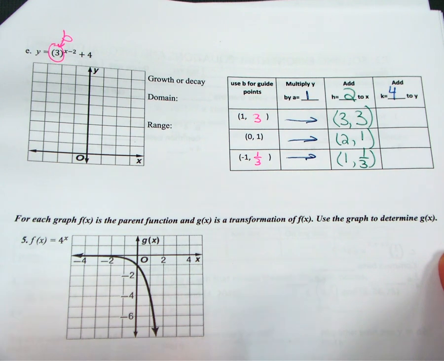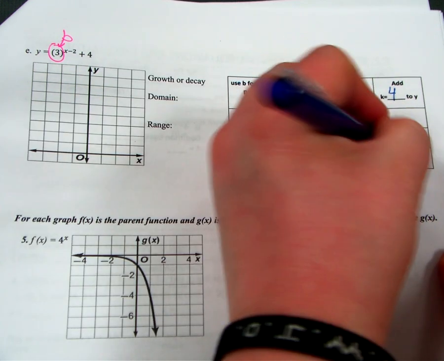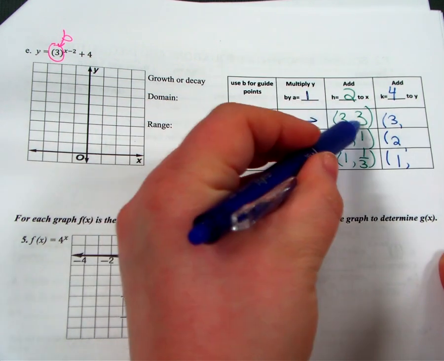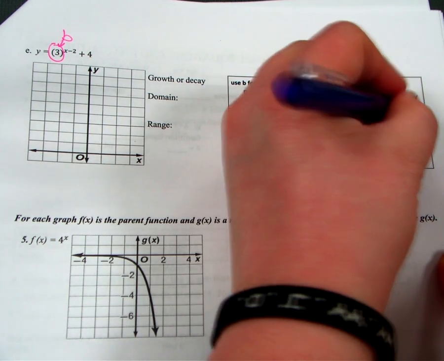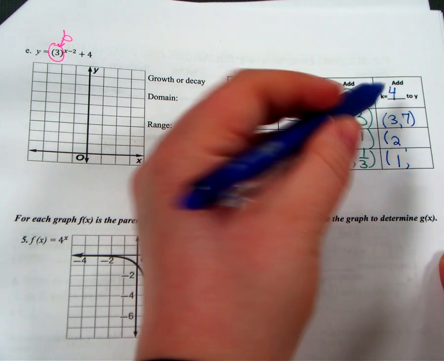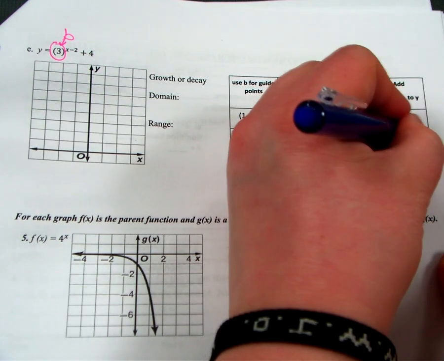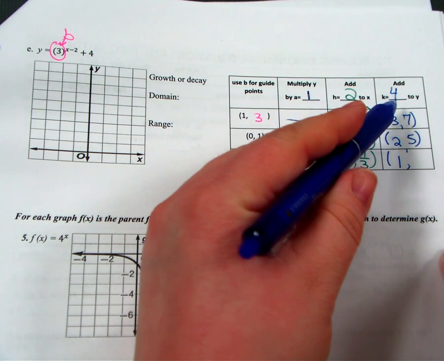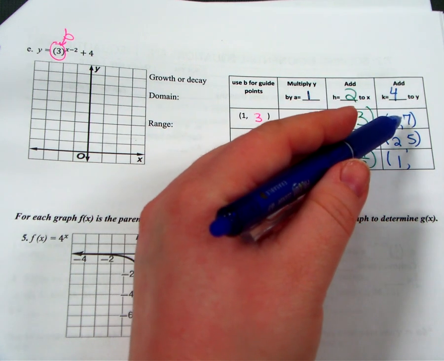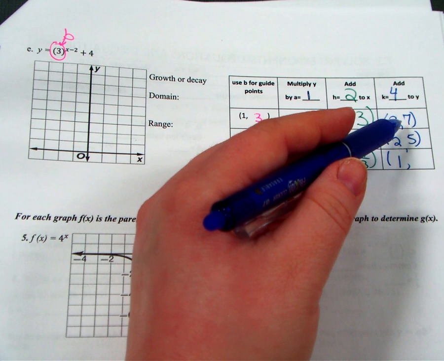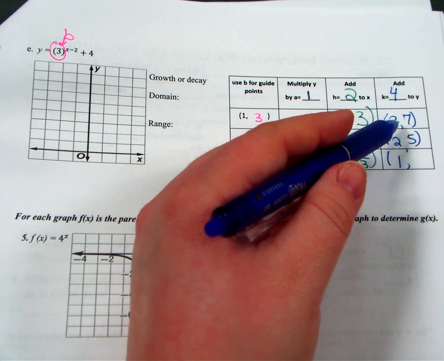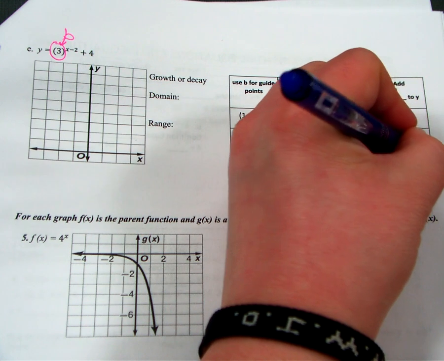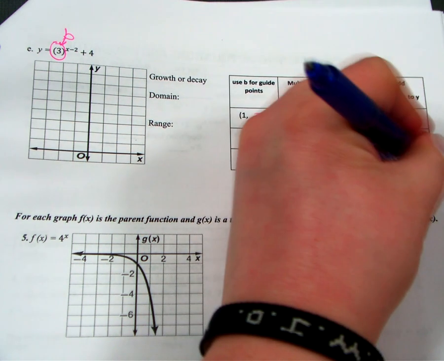Then finally, we're adding 4 to all of our y values. So that means all of our x values are staying the same. And I have 4 plus 3 is 7. 1 plus 4 is 5. And then we have 1/3 plus 4, which again, you're more than welcome to use your calculator. And just make sure you change it back to a fraction. So I have 13 thirds.